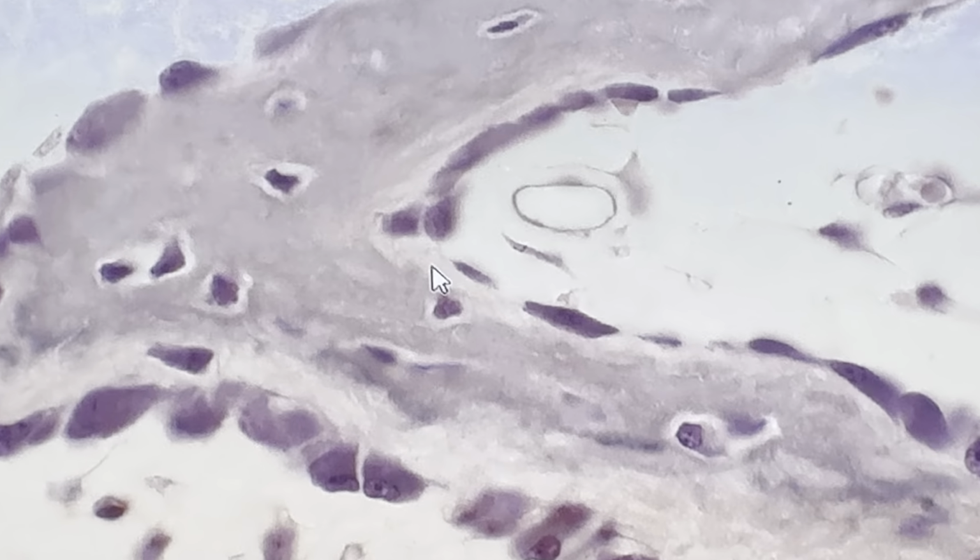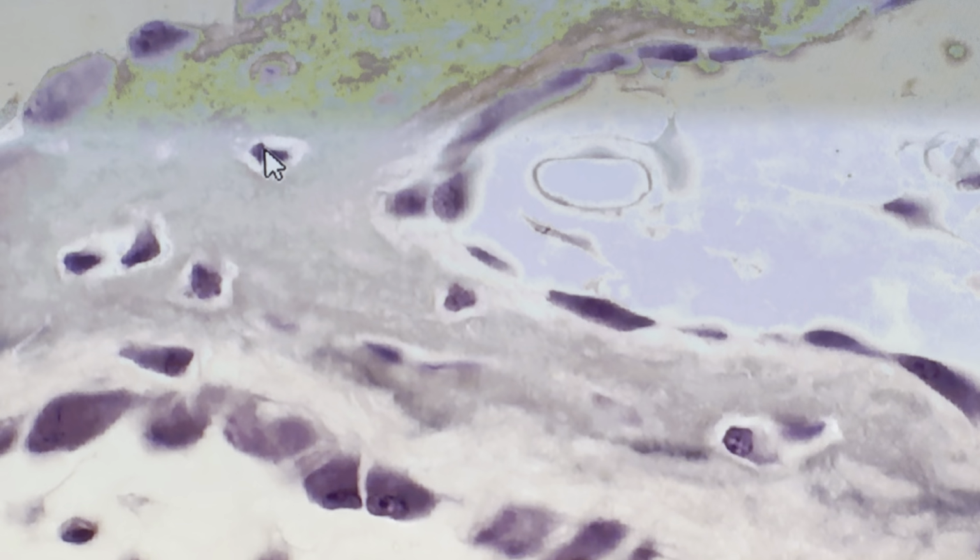Osteoblast, osteoid, osteocyte. The third type of bone cells is called osteoclast.